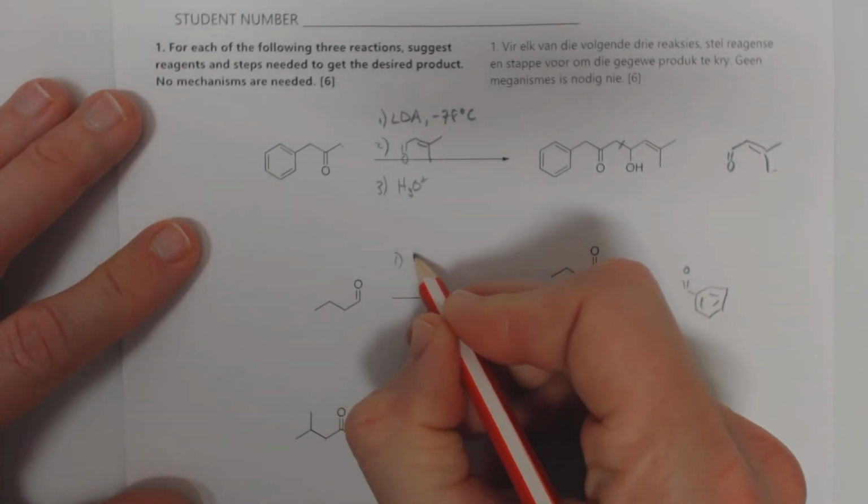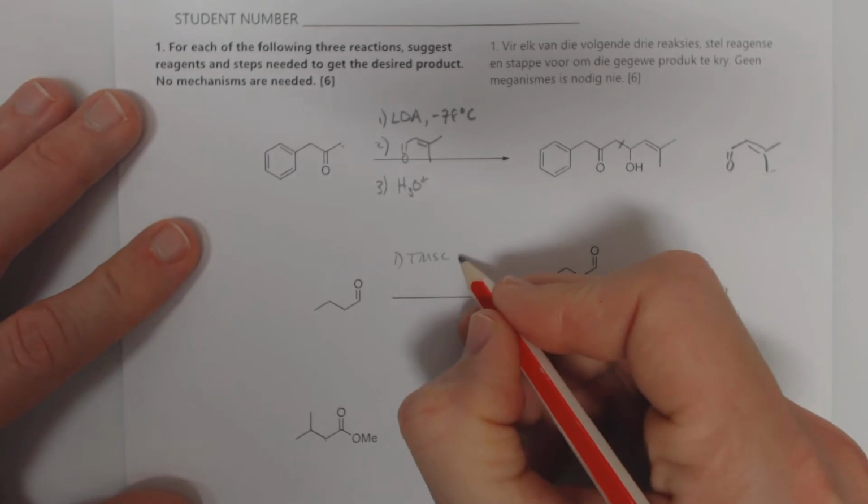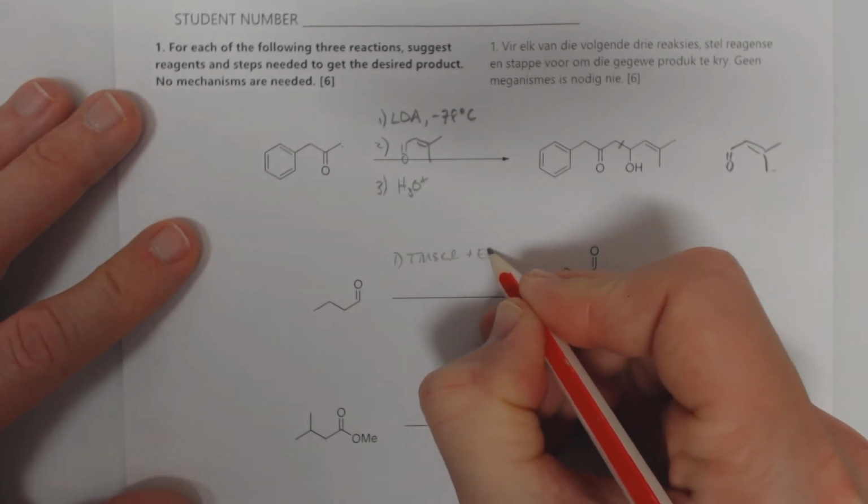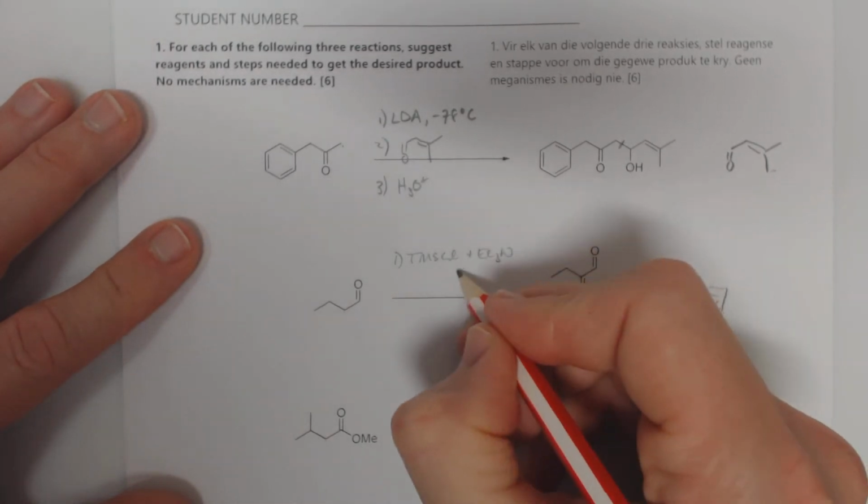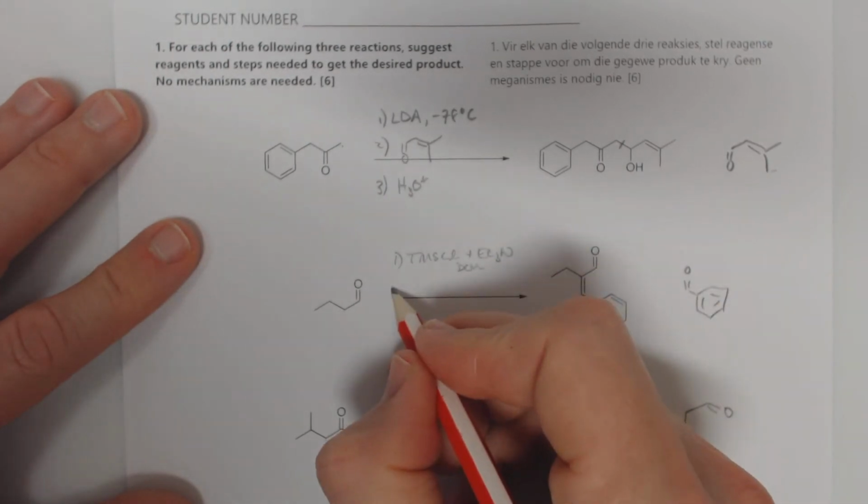I'll do the silyl one. So TMS chloride plus triethylamine. We normally do that in DCM as a solvent.